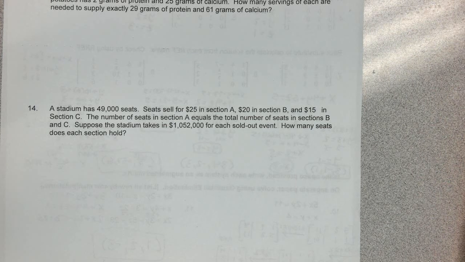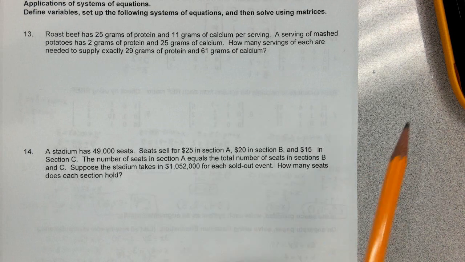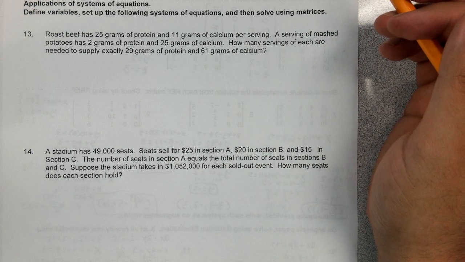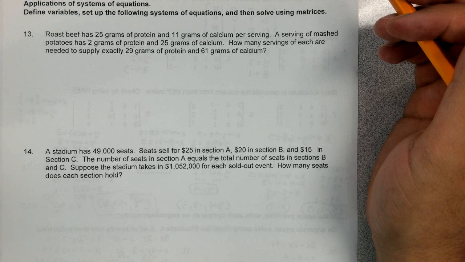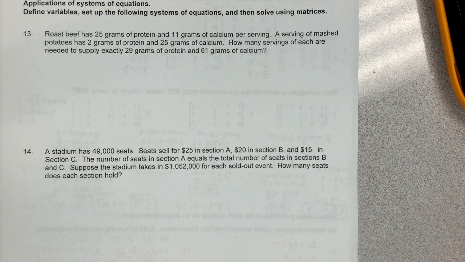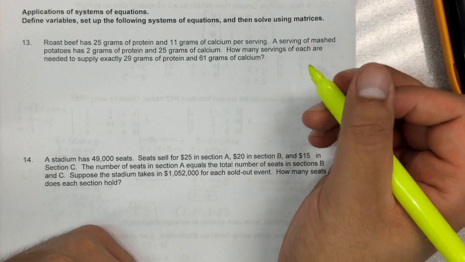Alright, so let's move on to number 13. It says roast beef has 25 grams of protein, 11 grams of calcium per serving. A serving of mashed potatoes has 2 grams of protein and 25 grams of calcium. How many servings of each are needed to supply exactly 25 grams of protein and 61 grams of calcium?